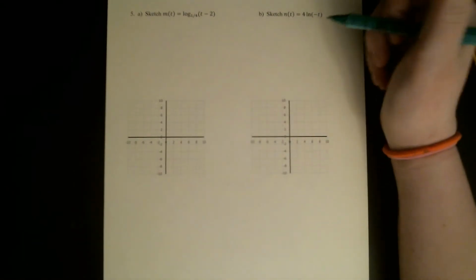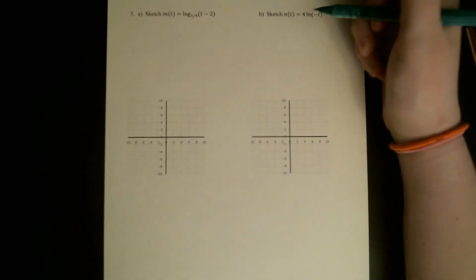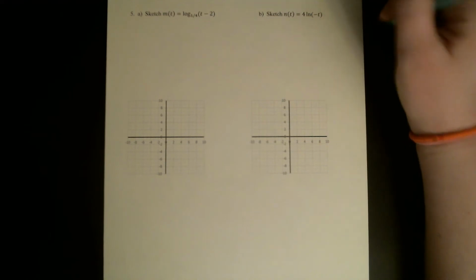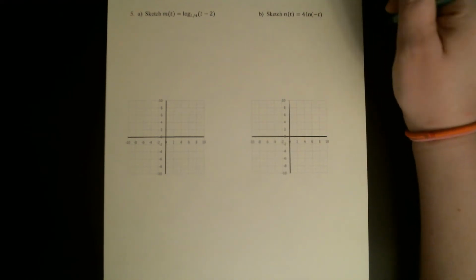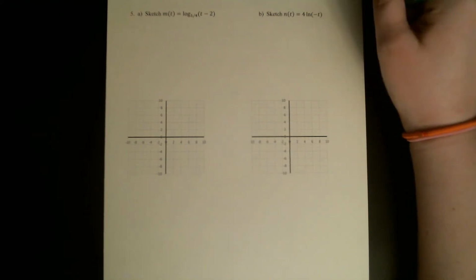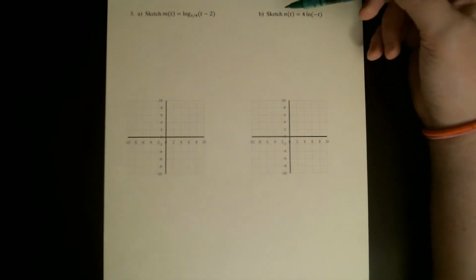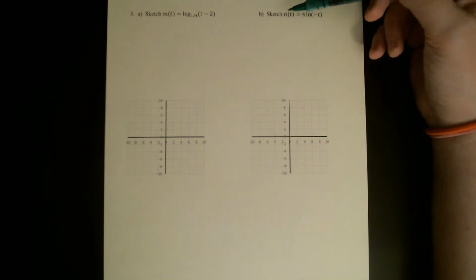Hi everyone, in this video we want to work on transforming the basic log shapes. The new part of this should be identifying the basic log function, knowing what its graph looks like, and being able to find points on that graph. I'm going to really emphasize that. From there we will apply transformations. The transformations are exactly what they were before.